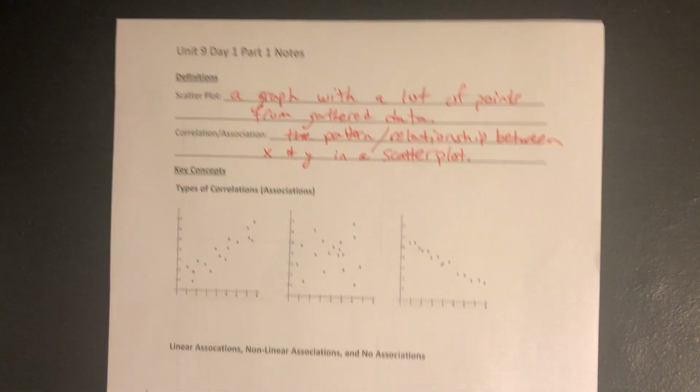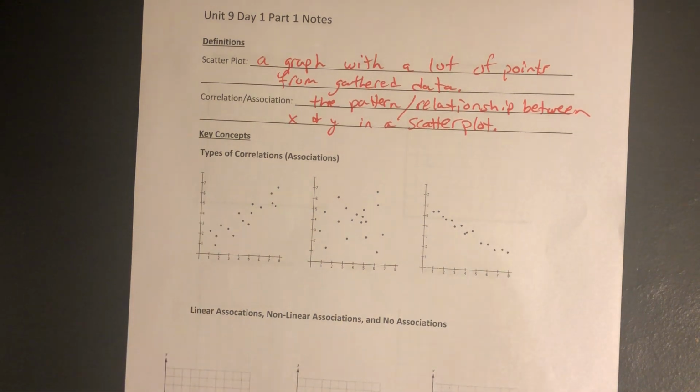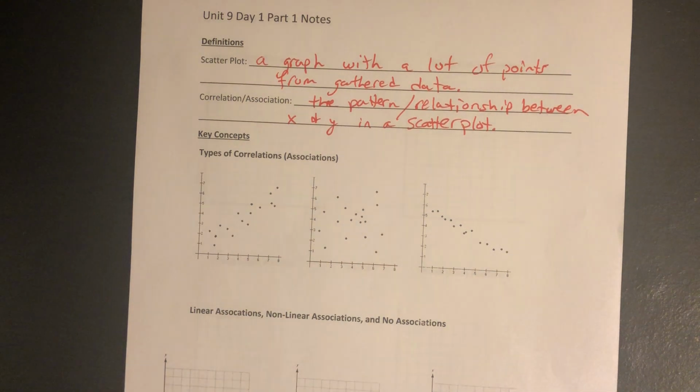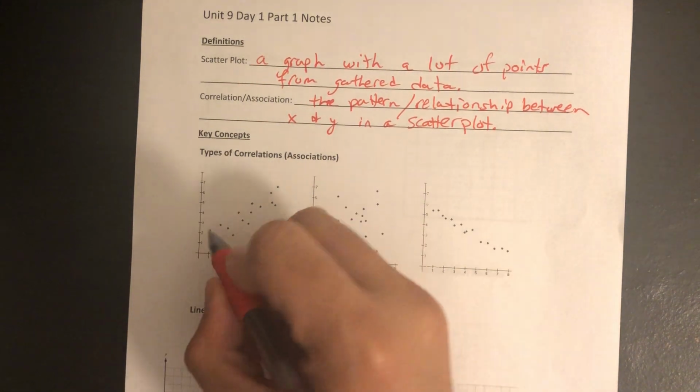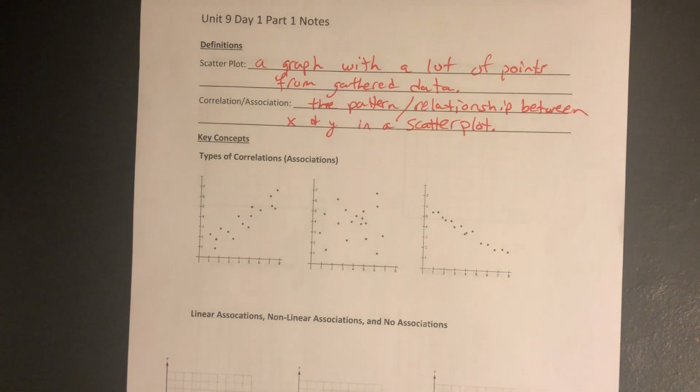If we look at some of the key concepts, the first one is the types of correlations. The words correlation and association are basically the same thing, so you can use either interchangeably. If we look at the scatter plot all the way on the left, we consider that to be a positive correlation because the idea behind scatter plots is that you're looking at the overall picture.